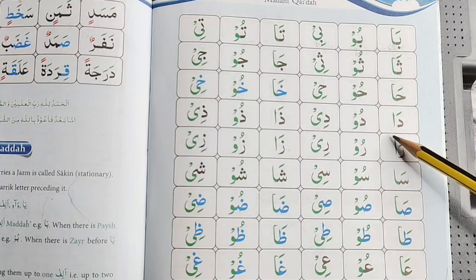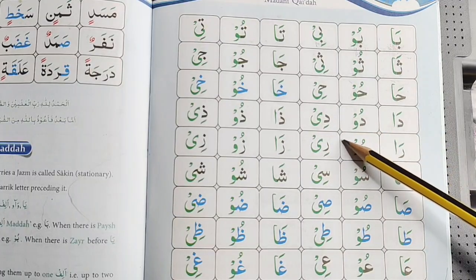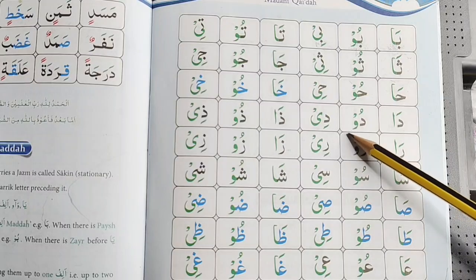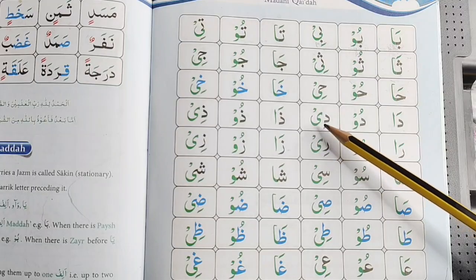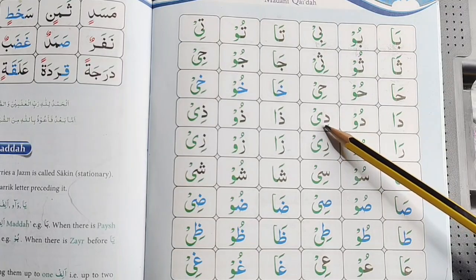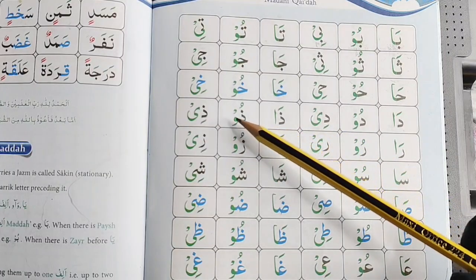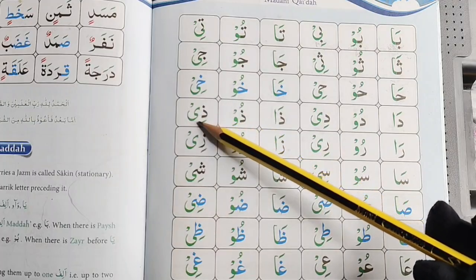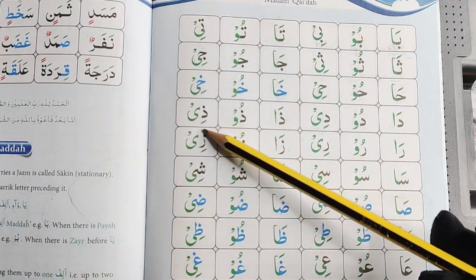When there is zabar before alif, it becomes alif madda. When there is pesh before waw sakin, it becomes waw madda. When there is zer before ya sakin, it becomes ya madda. Pronouncing the letters of madda by elongating them up to one alif, i.e. up to 2 harakat. Zal alif zabar za, zal waw pesh zu, zal ya zer zi, za, zu, zi.